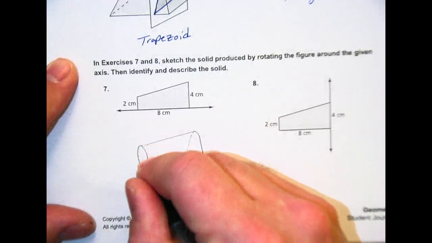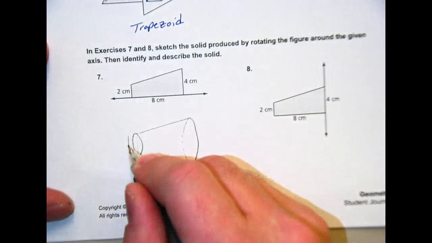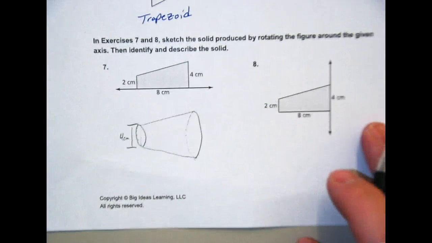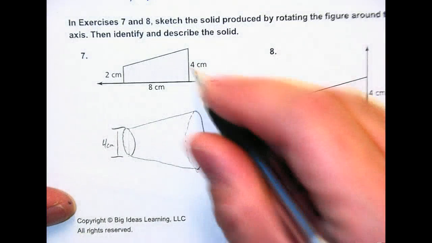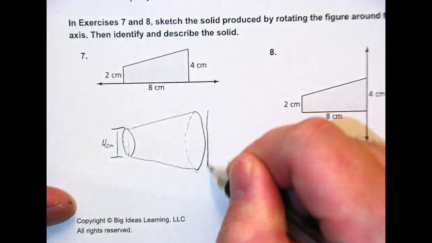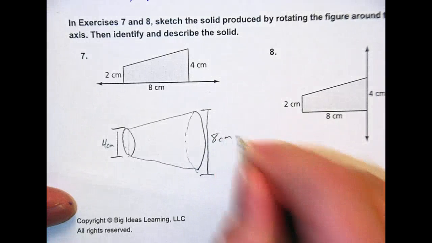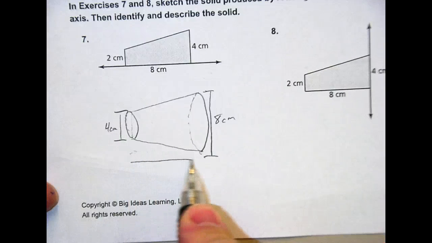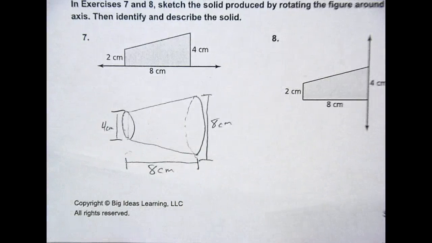Oops. Oh, well. Never mind. So rather than this being 2 centimeters, it's now 4 centimeters. So put the measurements there. And rather than this being 4 centimeters back here, it is now 8. So 8 centimeters. And this whole length from end to end is still 8. That is my figure.